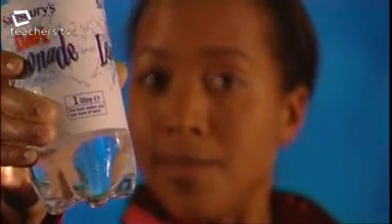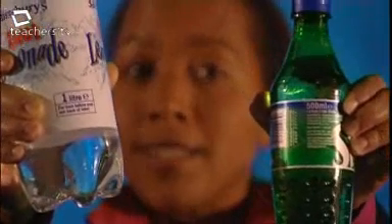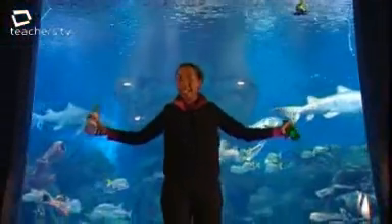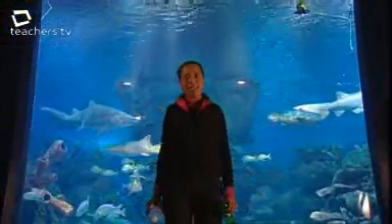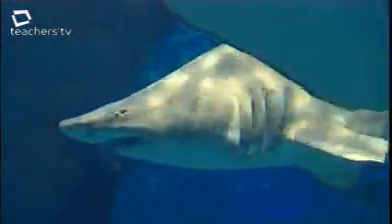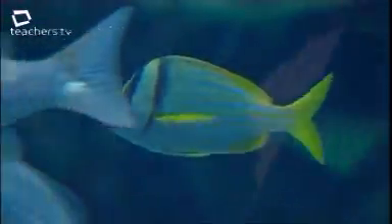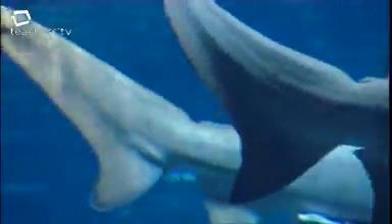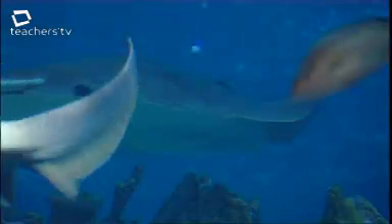The volume of a liquid is usually given in litres or millilitres. 1 litre is the same as 1,000 millilitres, so 500 millilitres is the same as half a litre. And this place handles millions of litres of water every day. This is the Blue Planet Aquarium in Ellesmere Port, with exotic fish from all over the world. Keeping the fish happy and healthy in their artificial environment is their main concern.